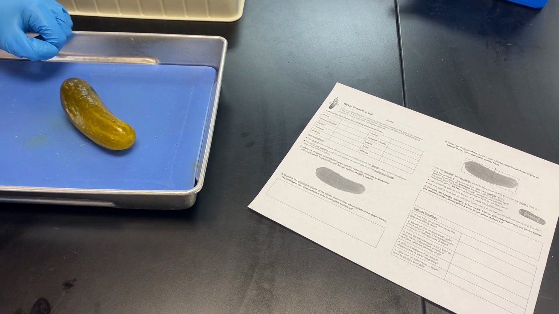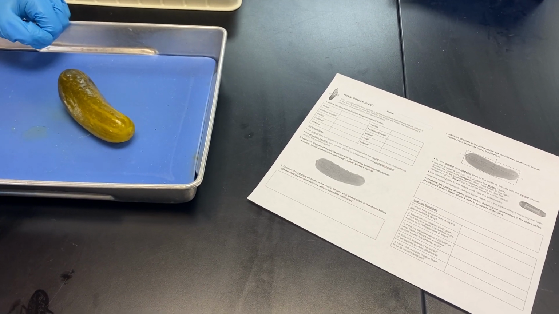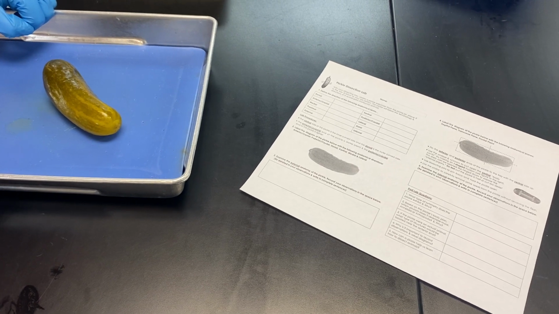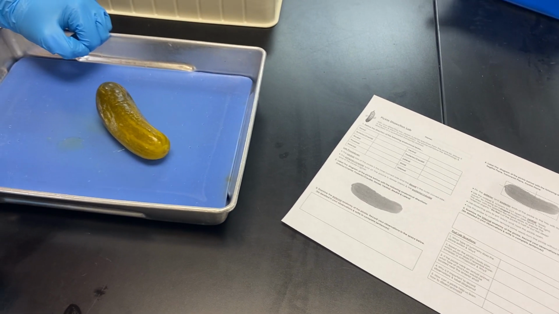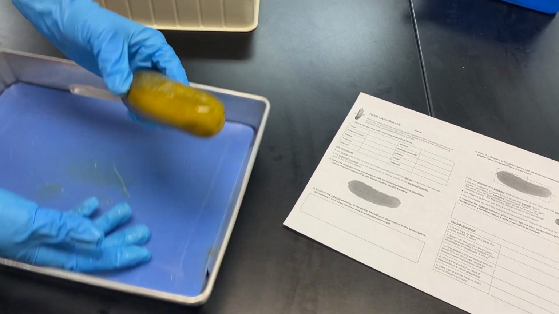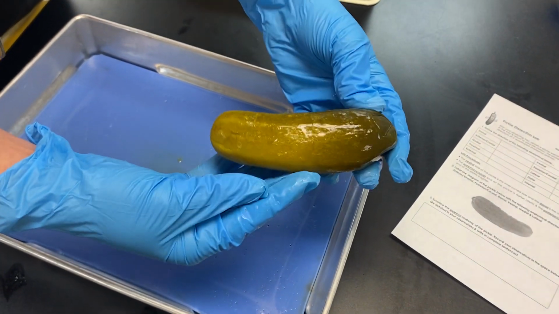Okay, so examine the external anatomy of the pickle. Record your observations in the space below. Be detailed in your observations and write in complete sentences. So don't use vague words like it. What do you mean with it? Write the pickle. So I'm going to show the pickle, make some observations.